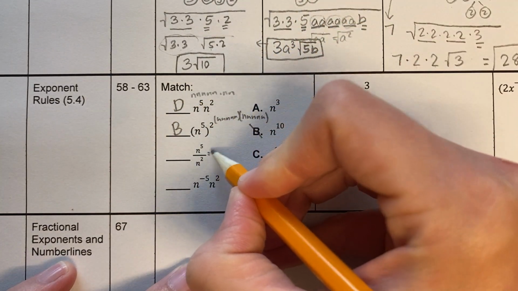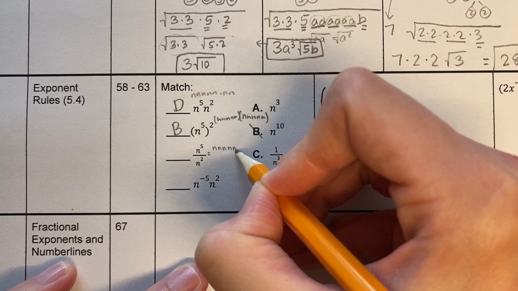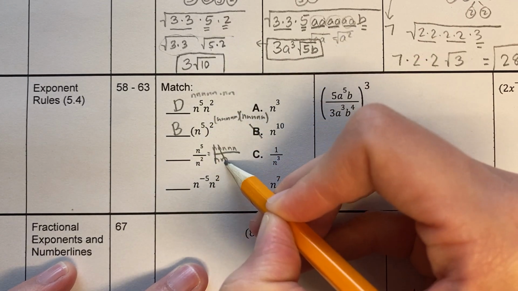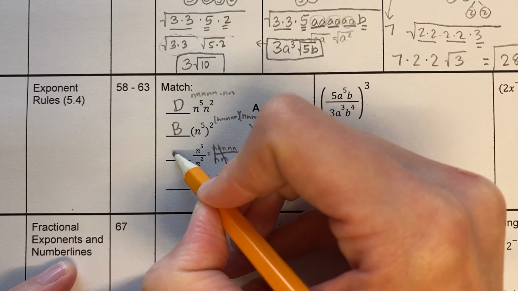What does this mean? This means 5 n's over 2 n's. Well, what happens? This is n divided by n, that's 1. n divided by n, that's 1. What am I left with? I'm left with 3 n's.